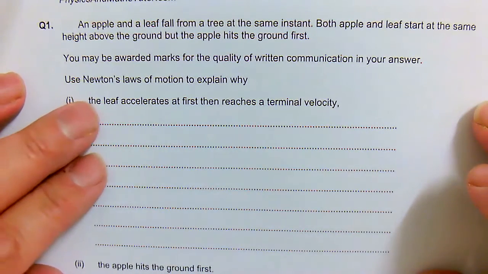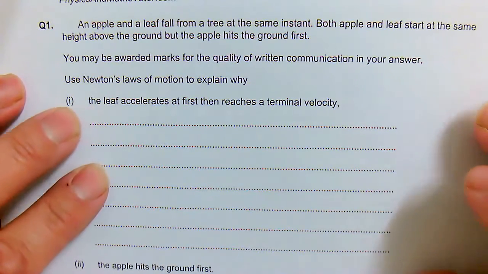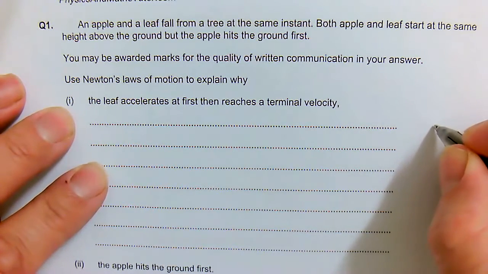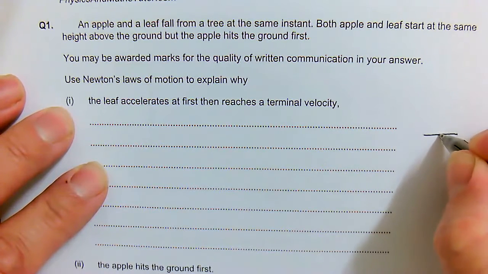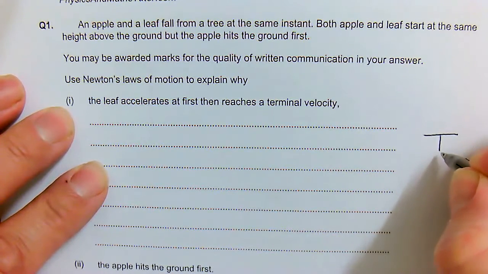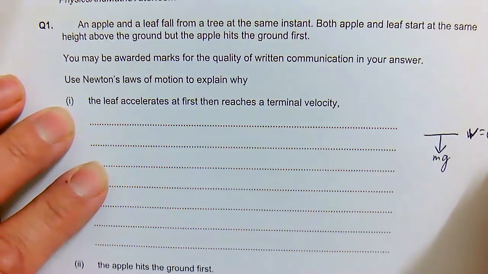So it says you use Newton's laws of motion to explain why. We'll explain first of all why the leaf accelerates first and then reaches a terminal velocity. So if we think about it, the best way to think about it is you imagine you've got your leaf there. When it's initially being dropped, we know that the only force acting is mass times gravity because there's no air resistance yet because the speed of the leaf right at the beginning is 0.